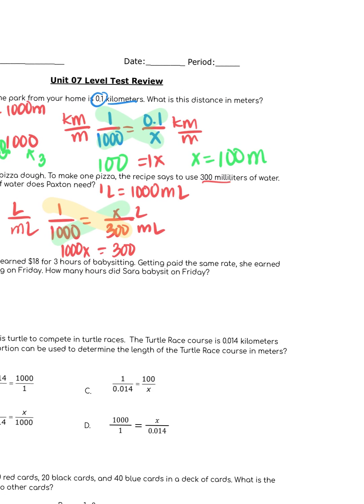So I'm going to rewrite it over here so I have a little bit more room. I have 1,000x equals 300. And to solve that equation, I'm going to divide both sides by 1,000. And that gives me x equals. Now remember, when I've got zeros like that on both the top and the bottom, I can cross out a 0 on the top and bottom as long as I cross out the same number on both. So that's going to give me 3/10. So my answer is going to be 3/10 liters.